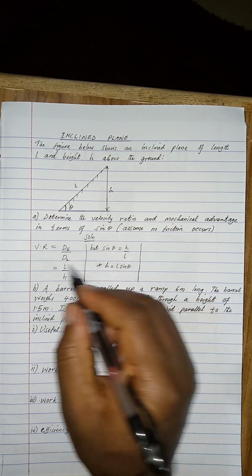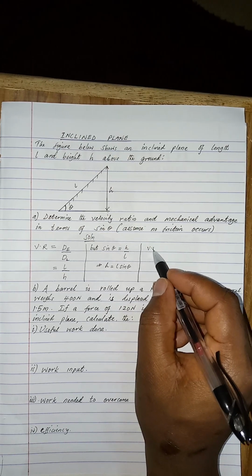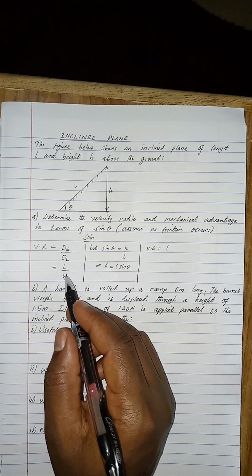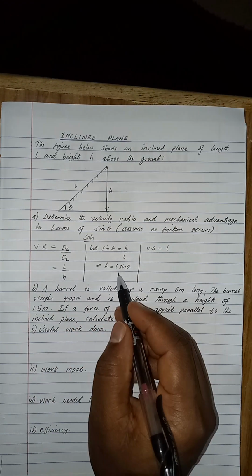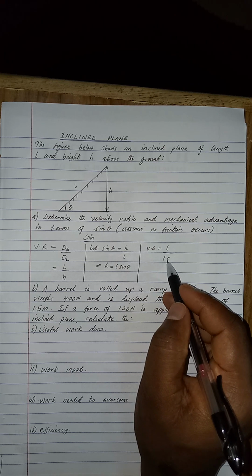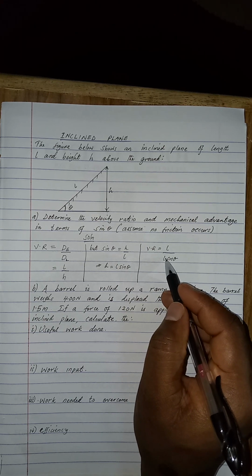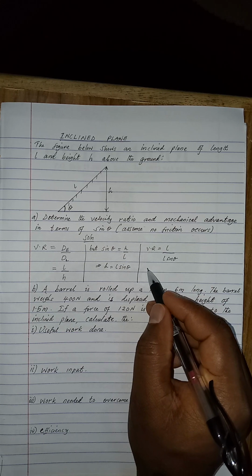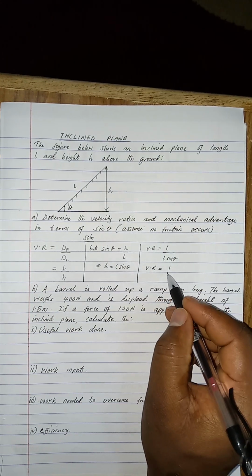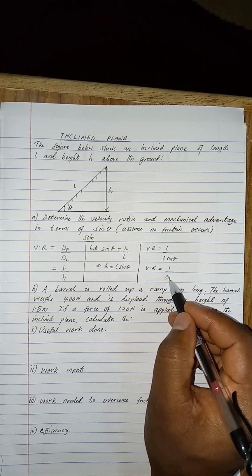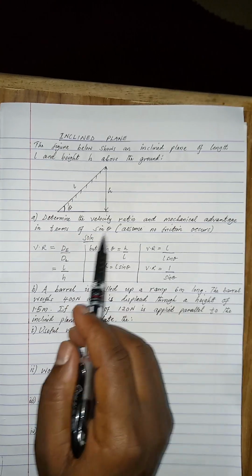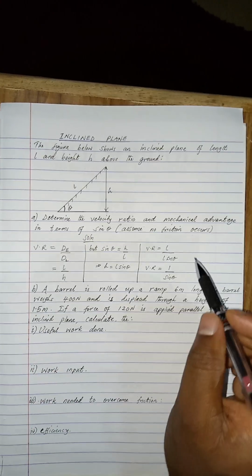So we can substitute here and say VR, that is velocity ratio, is equal to L over h, but our h is the same as L sine theta. L and L will cancel out, and we will have VR equal to 1 over sine theta, and we have obtained velocity ratio in terms of sine theta.